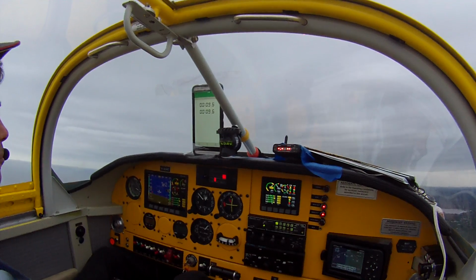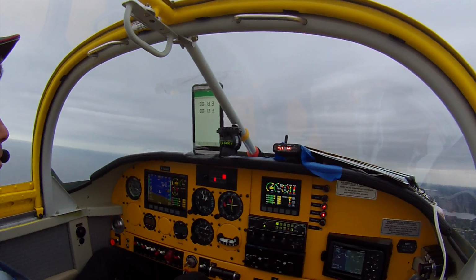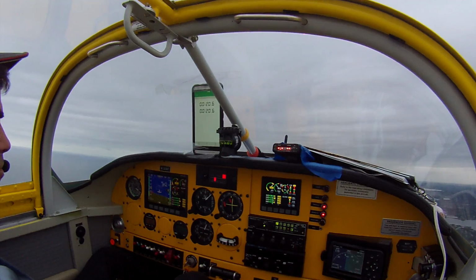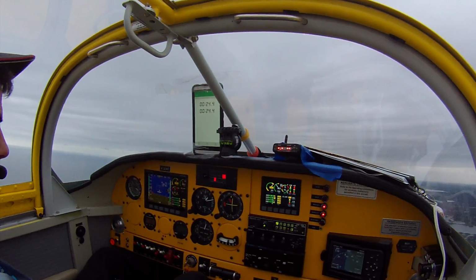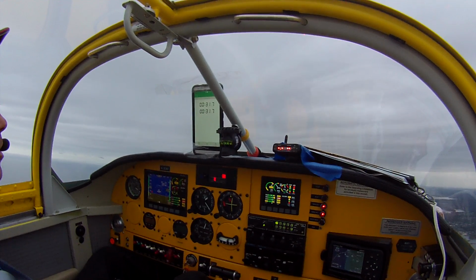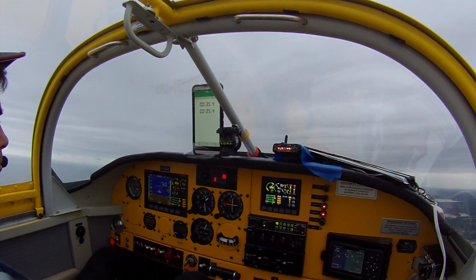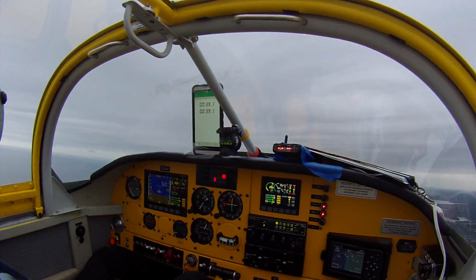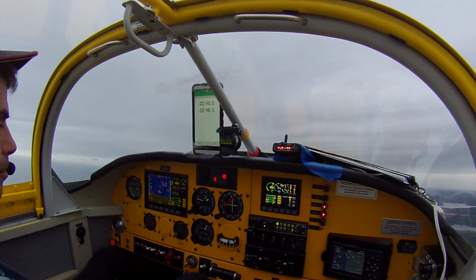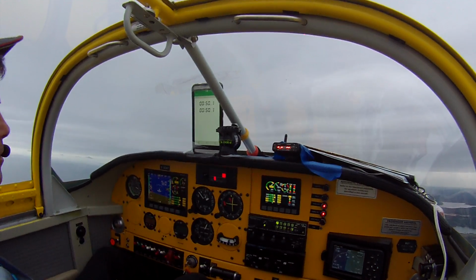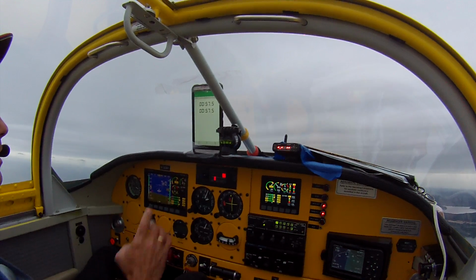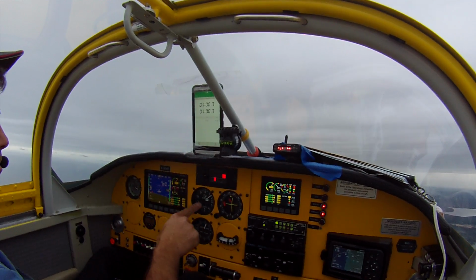7 seconds. 14 seconds. 20 seconds. Right rudder. 100 knots, 1,100 feet. 45 seconds. Right rudder. Roll centered. Right rudder. 50 seconds. 55, 56, 57, 58, 59, 1 minute. Bam. 2,200.